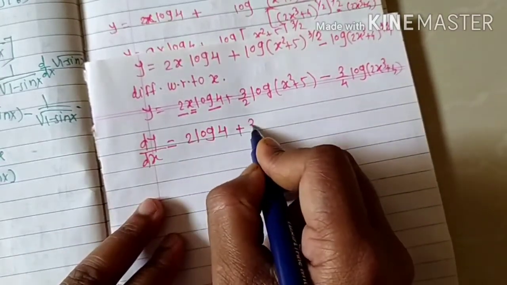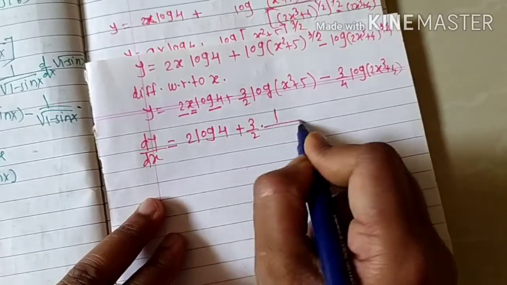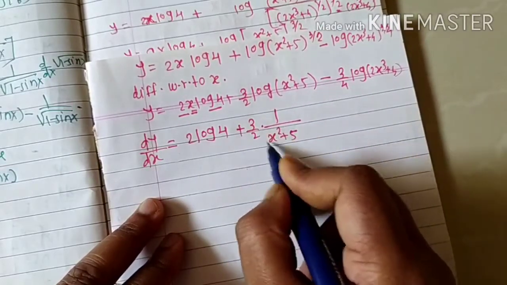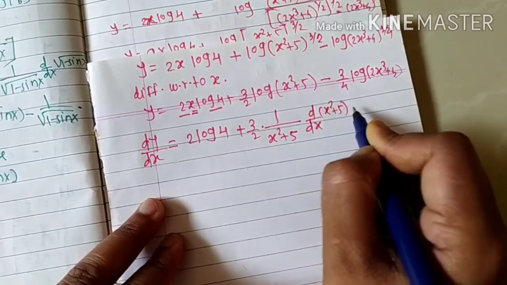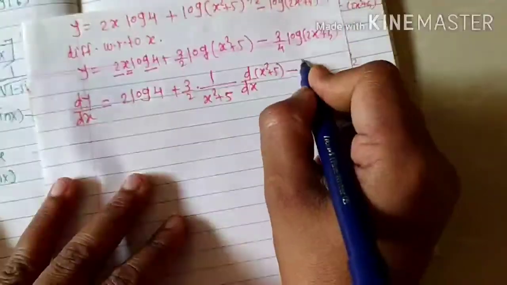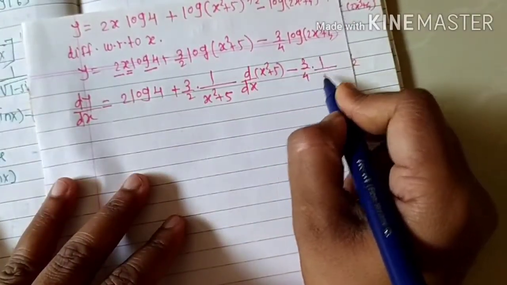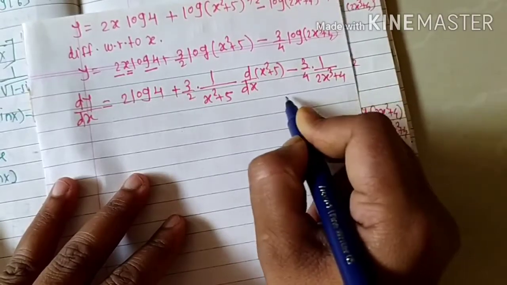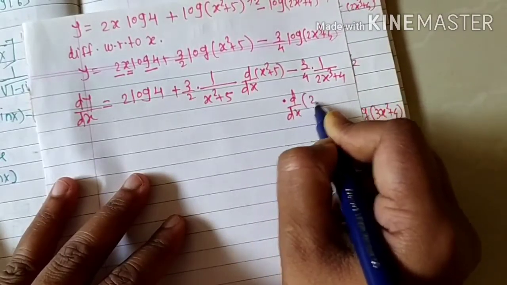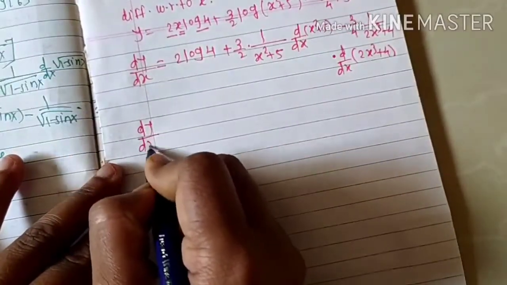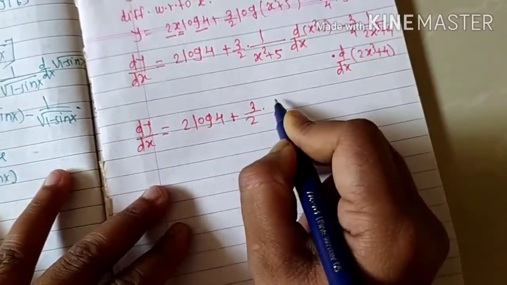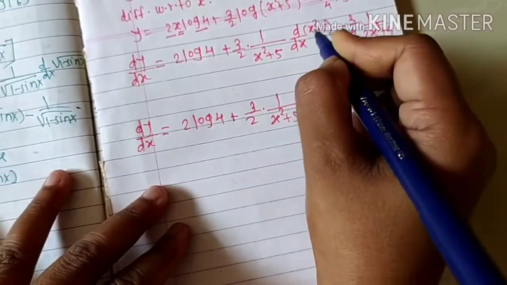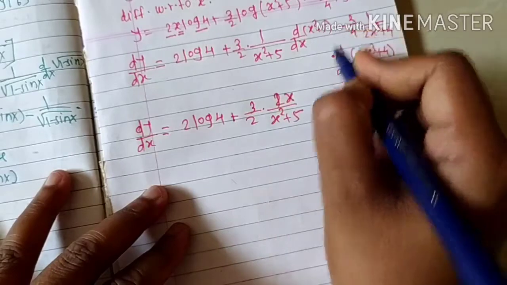Then plus 3 by 2 into the derivative of log, which is 1 upon x square plus 5, then the derivative of x square plus 5, that is again the derivative of this x square plus 5. Here, 3 by 4 into the derivative of log is 1 upon 2x cube plus 4 into the derivative of again this 2x cube plus 4. Therefore dy by dx is equal to 2 log 4 plus 3 by 2, 1 upon x square plus 5, the x square derivative is 2x and the 5 derivative is 0.